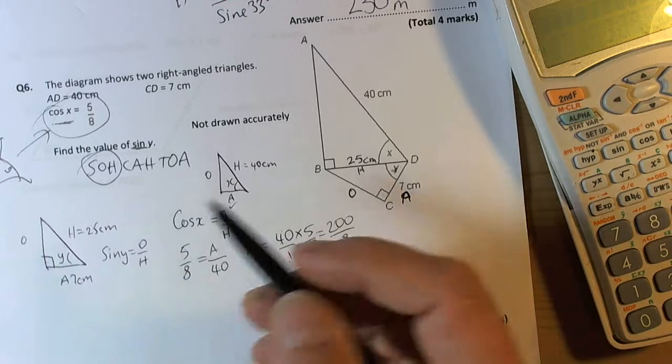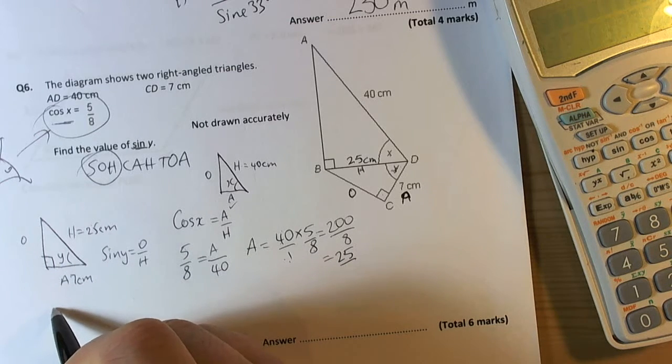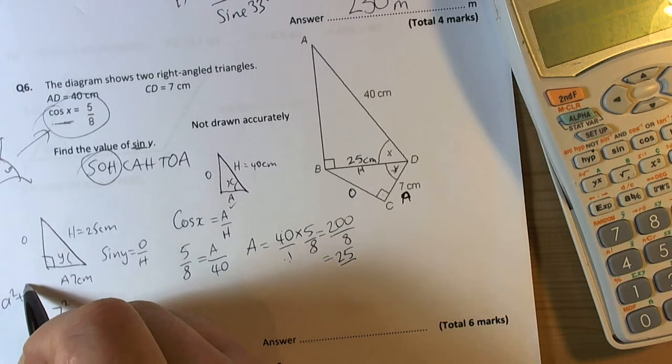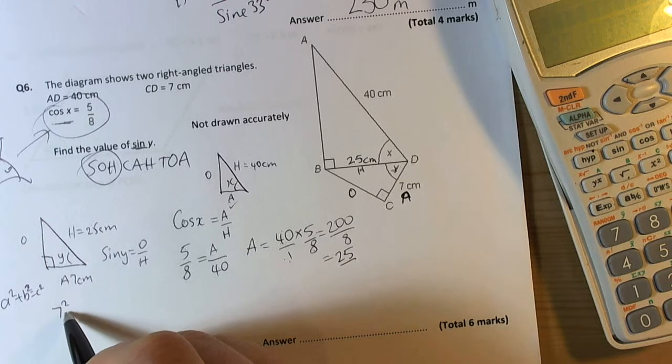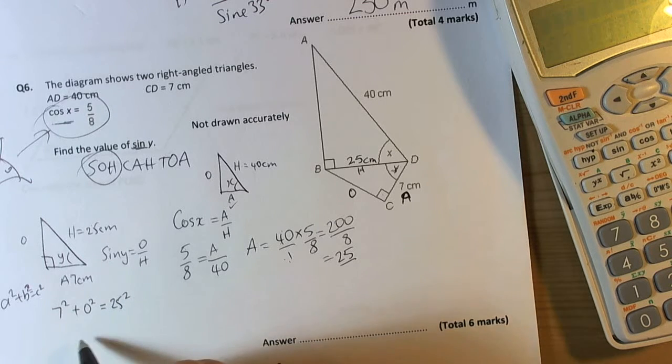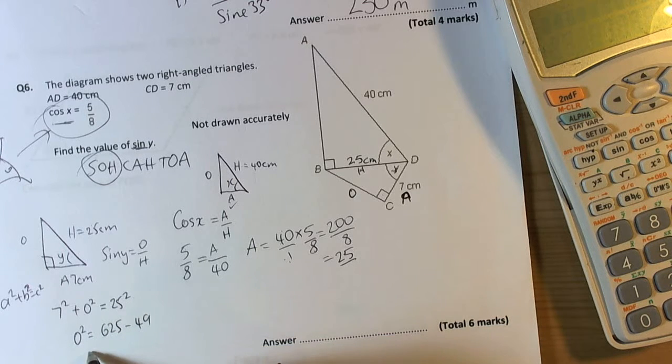Well, we've got a right angle triangle with two lengths known. So we're doing the Pythagoras of a squared plus b squared equals c squared. So we've got 7 squared plus o squared equals 25 squared. So o squared is equal to 625 minus 49. So take away 50 is 575, so it's going to be 576. That's what O squared is, and so O will be equal to the square root of 576.